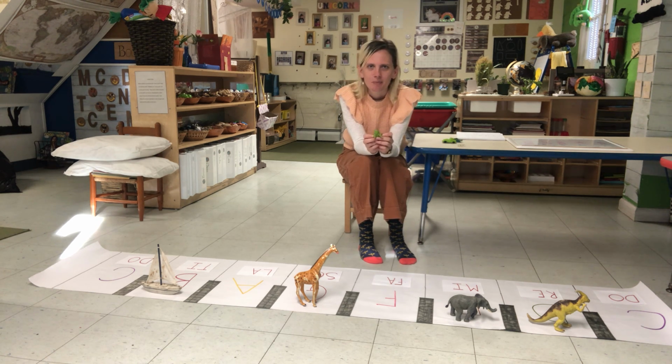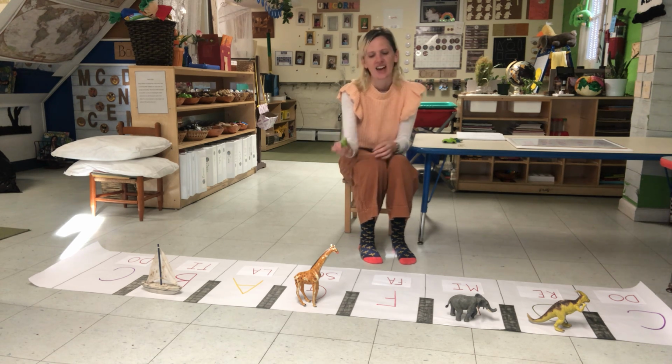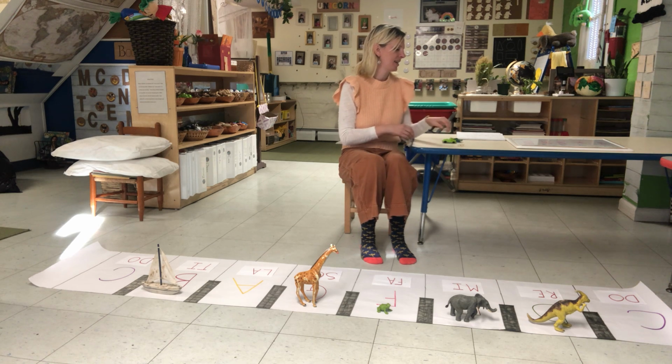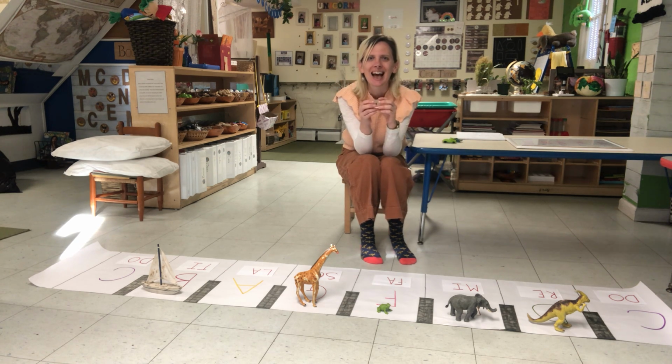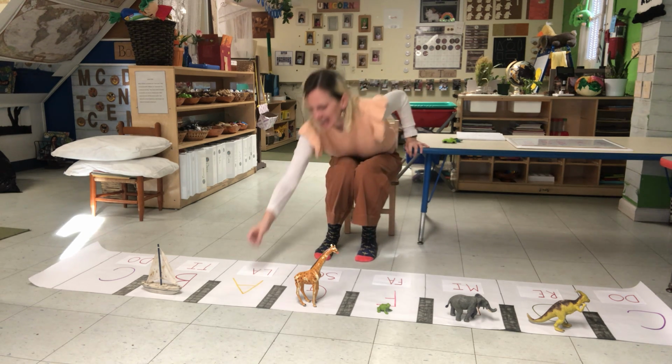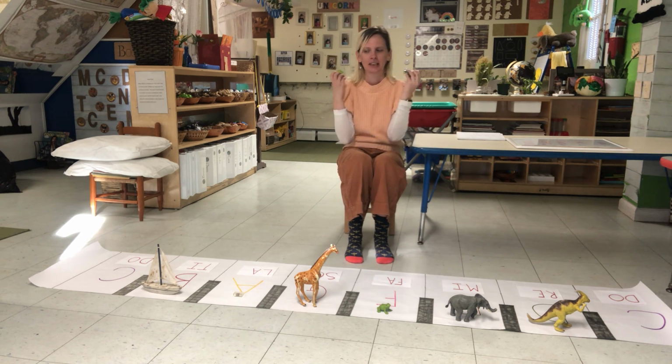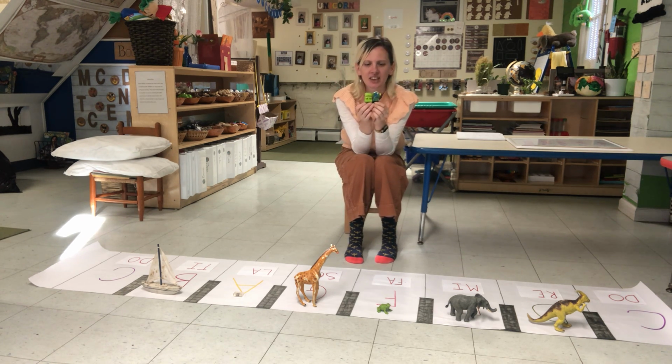Frog. What letter makes a f sound? F. F is for frog. Ant. What letter makes that sound? A. A is for ants. And now, we've got 2 objects left that are the same.